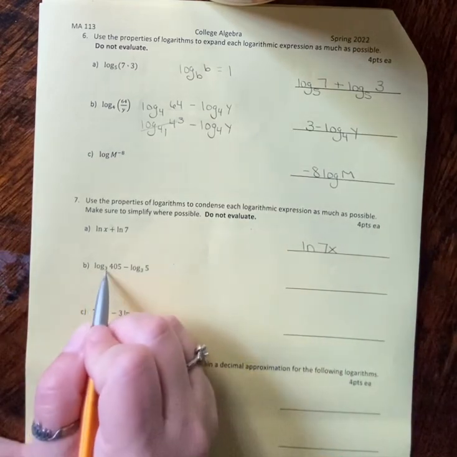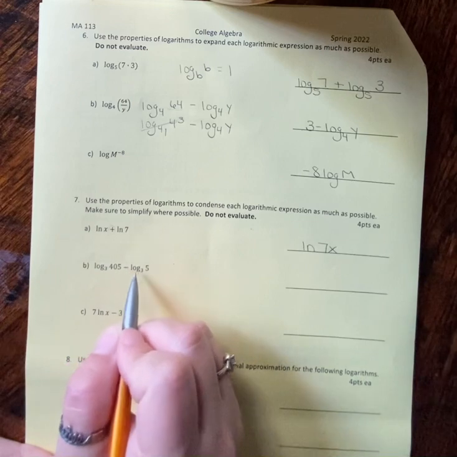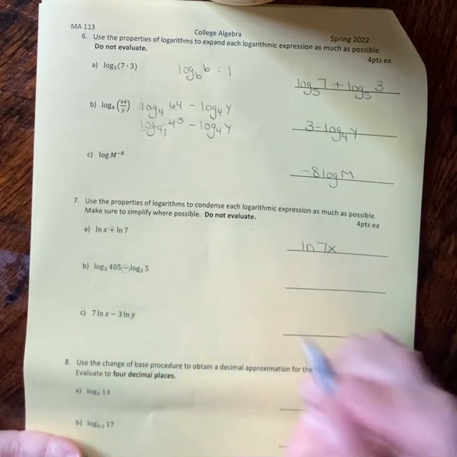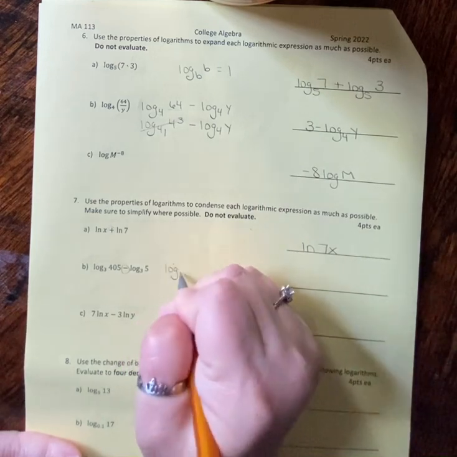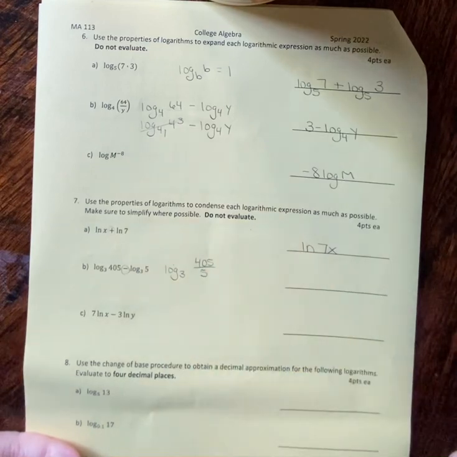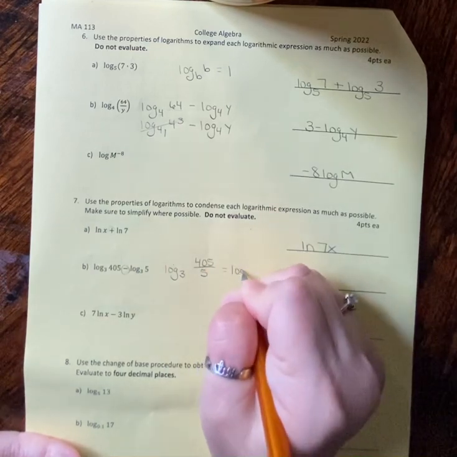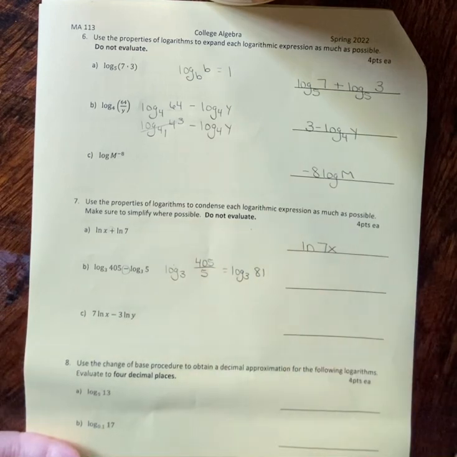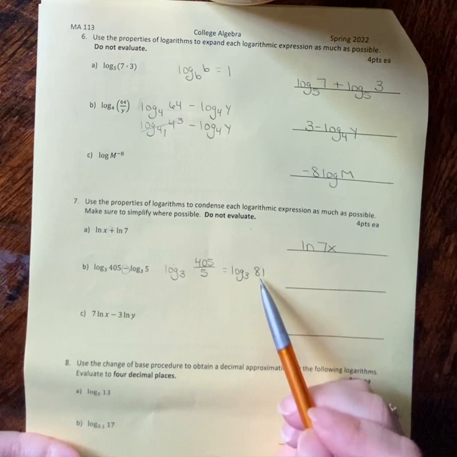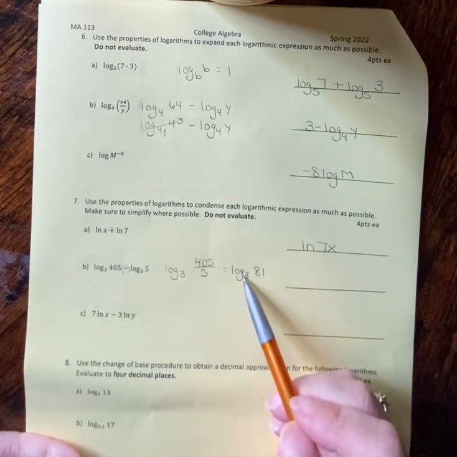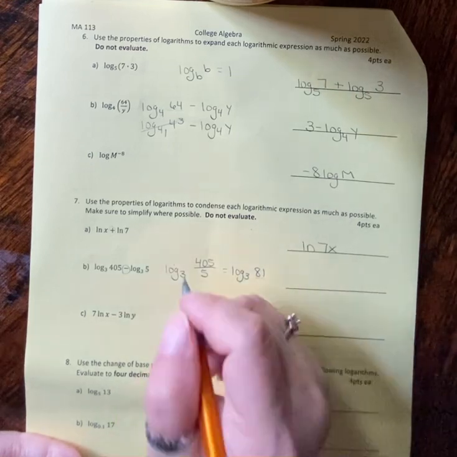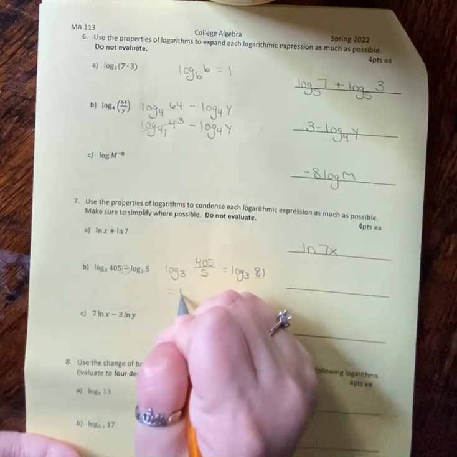Here I have log base 3 of 405 minus log base 3 of 5. This minus tells me it's going to be a quotient rule. So I have log base 3 of 405 over 5, which becomes log base 3 of 81. Now at this point, I would ask, can I write 81 as an exponential with 3 as the base? I'm pretty sure I can, and so I'm going to want to do that.